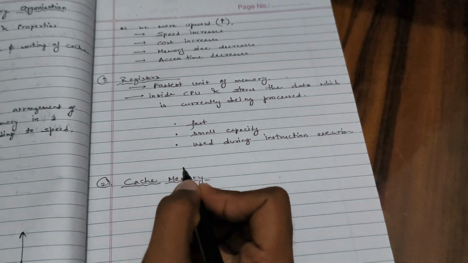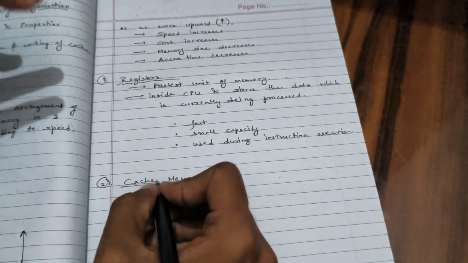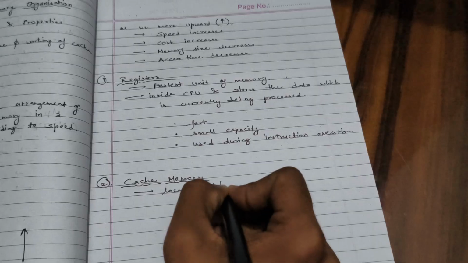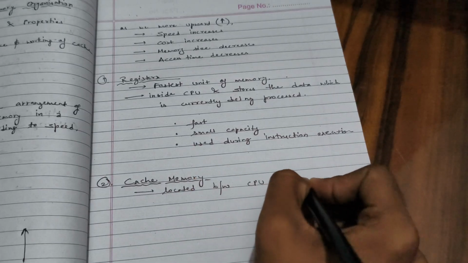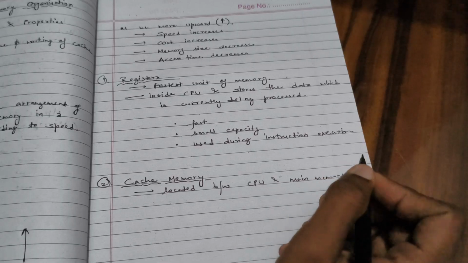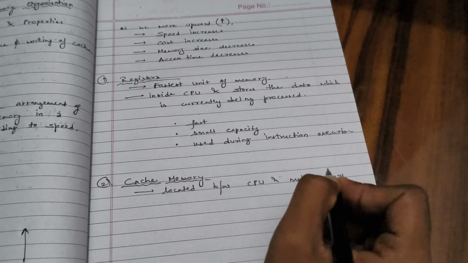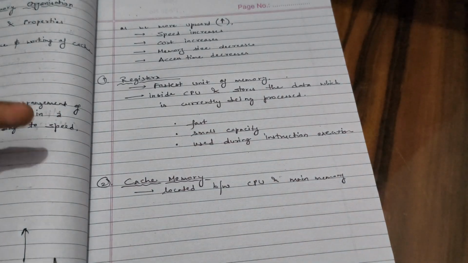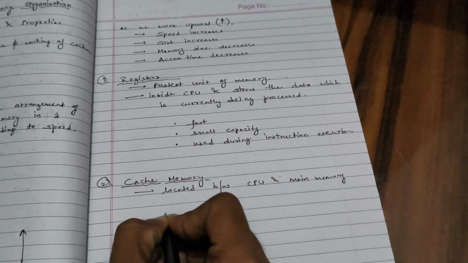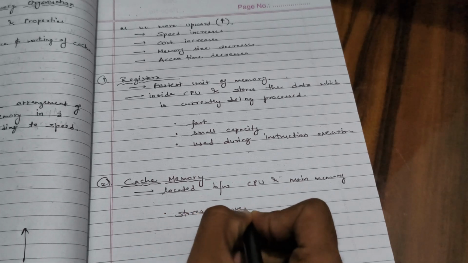Now, cache memory is something which is located between the CPU and the main memory. What do I mean by this? First of all, let me write it: located between CPU and main memory. Whatever data is frequently being used, which we require frequently, is stored in the cache memory. So it stores frequently used data.